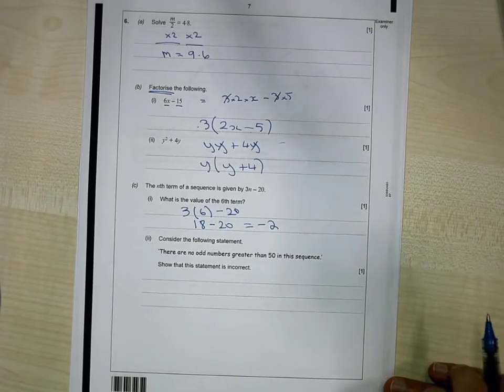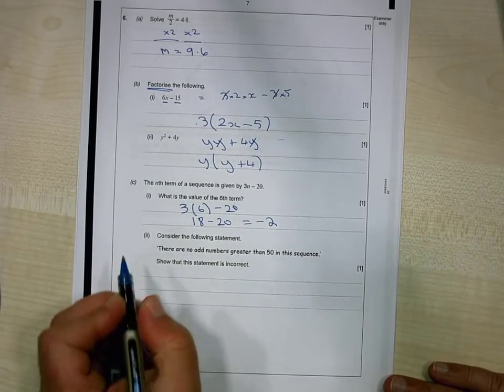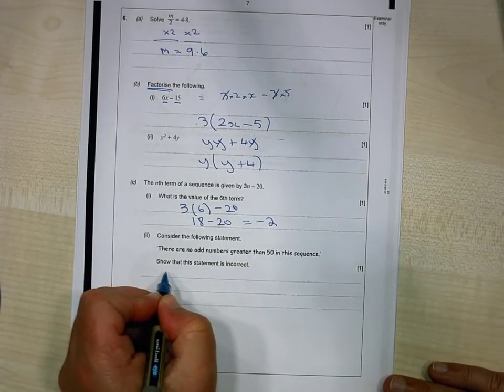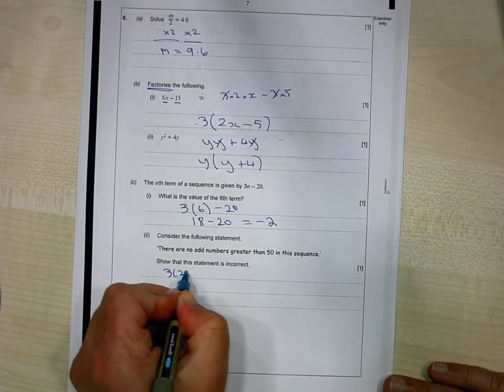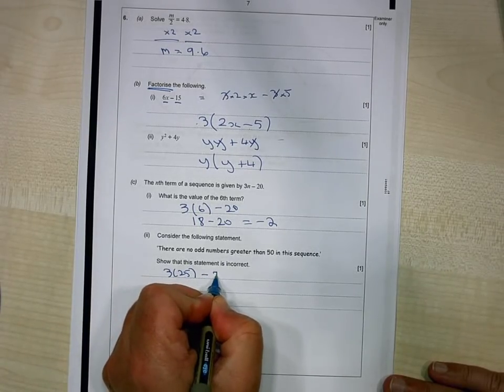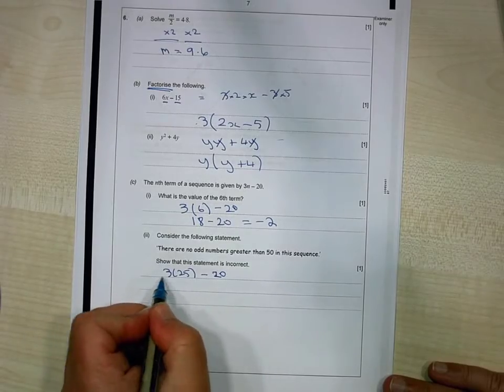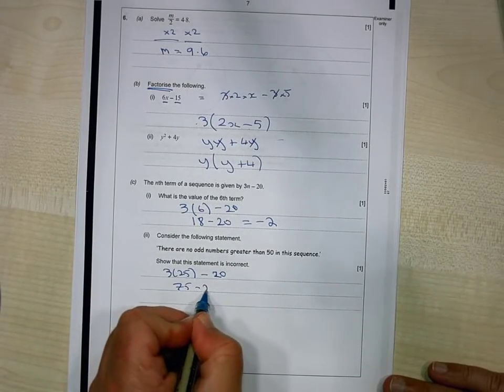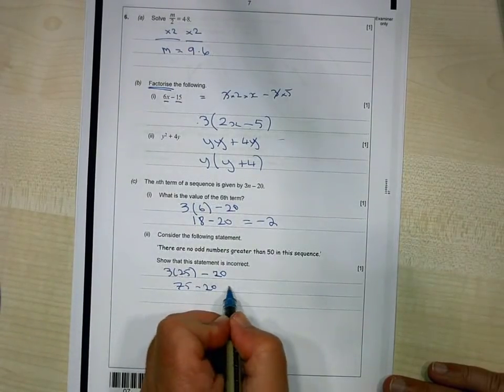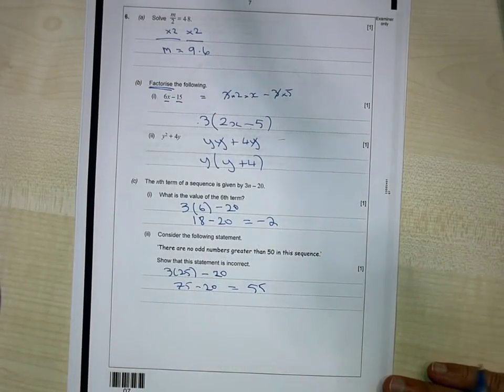Okay, so try one. Try 25. So 3 lots of 25 take away 20. 3 lots of 25 is 75. Take away 20 is 55, which is an odd number.